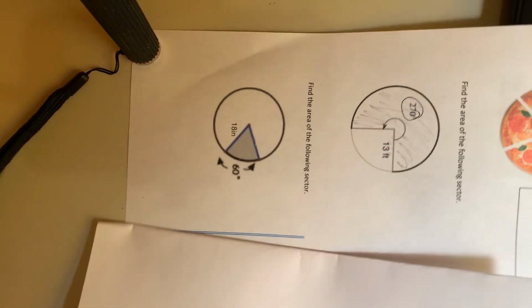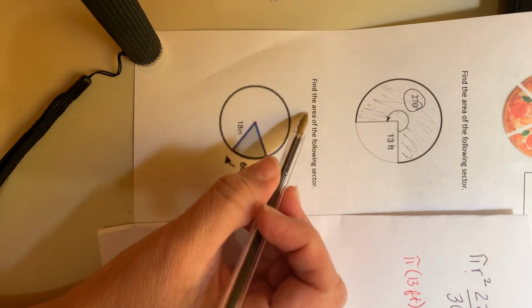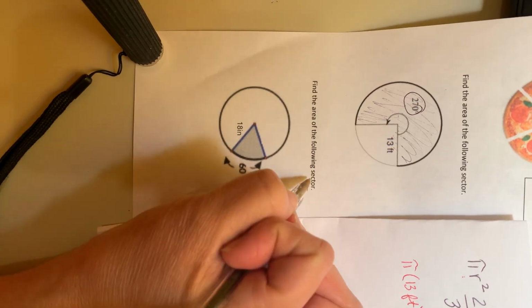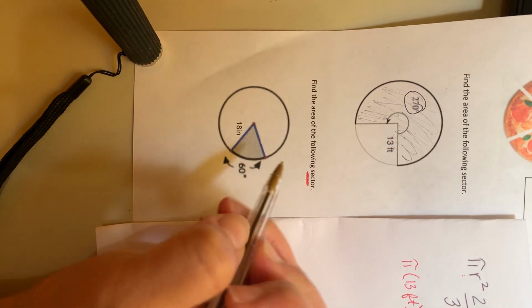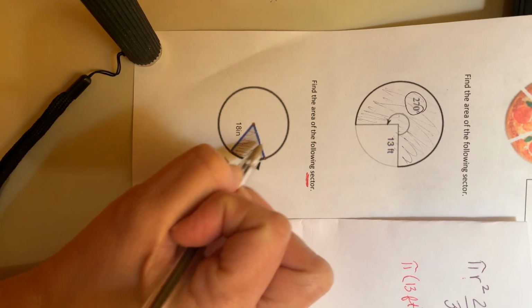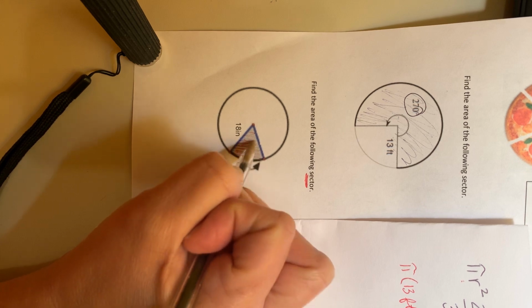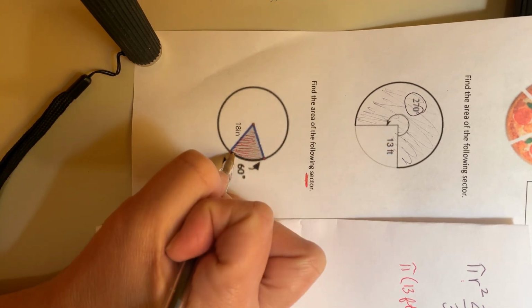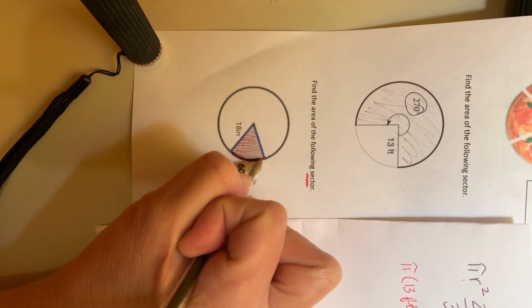So again, for number 3, it says find the area of the following sector. So once I see sector, I know that means piece. So I look, what piece do they want? Well, this is the piece that's shaded. So I want this piece. I don't want the whole circle. I only want this piece right here. Well, how many degrees is that? Well, this says it's 60 degrees.